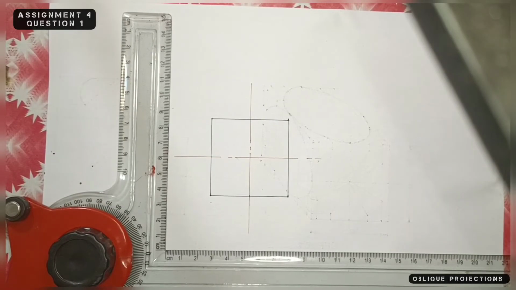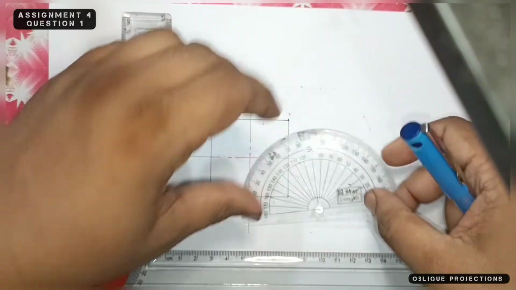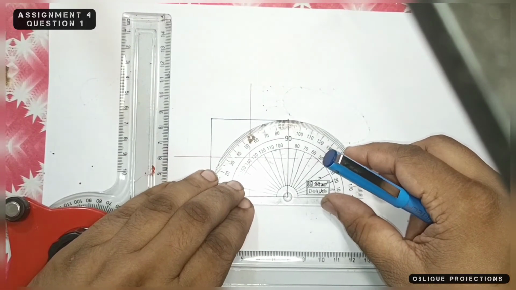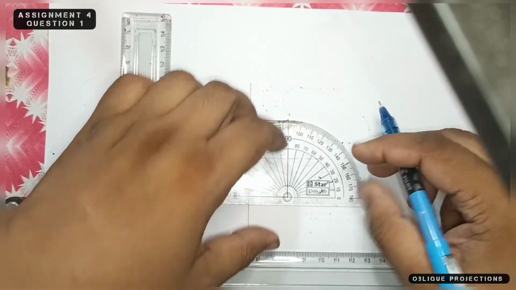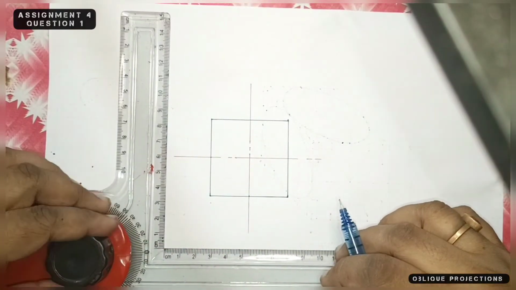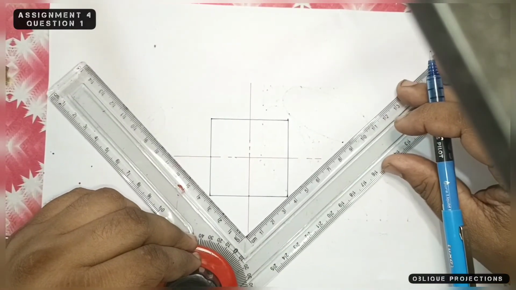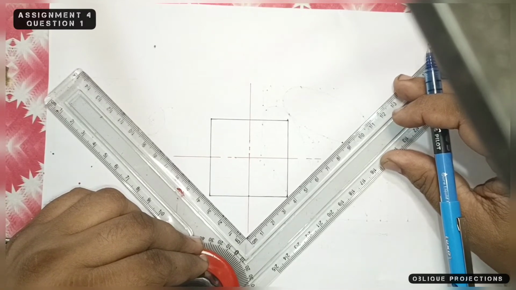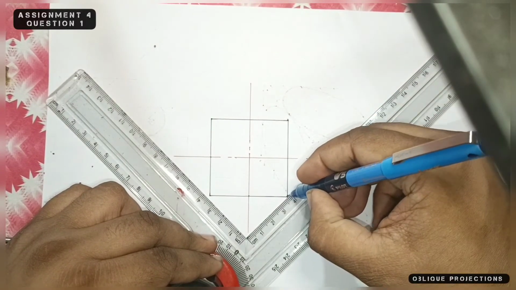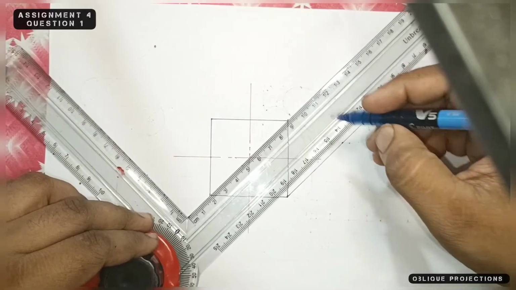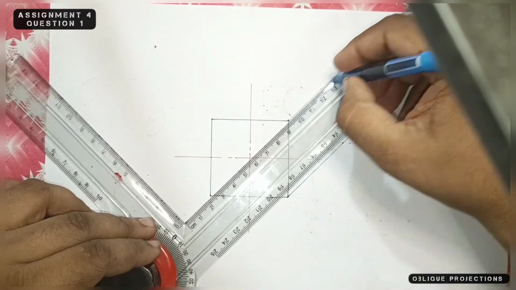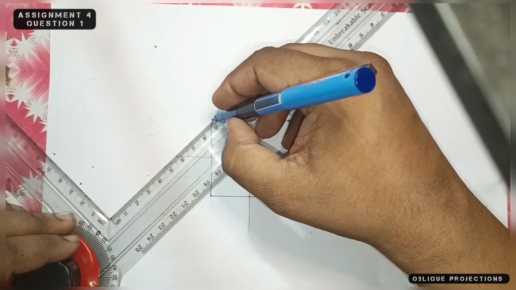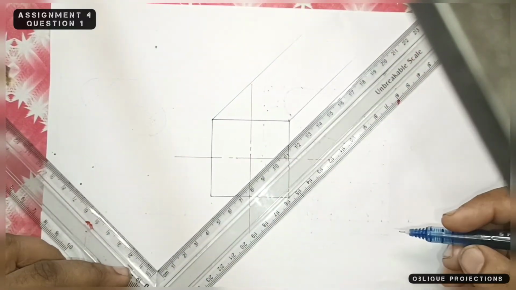You need to take the D and make a 45-degree angle like this. Fix the scale over here and mark like this.